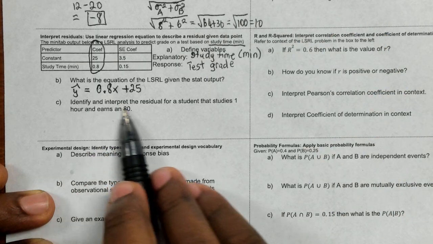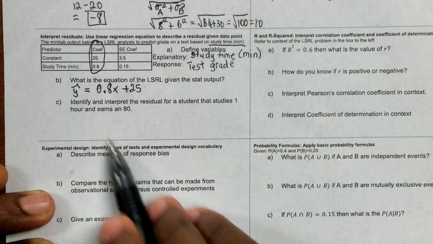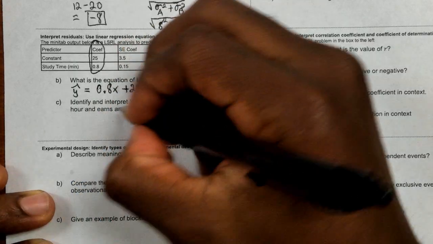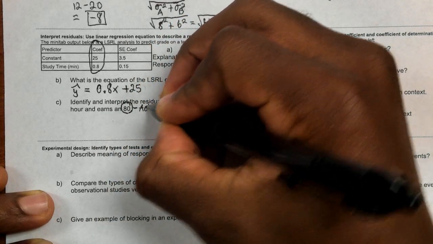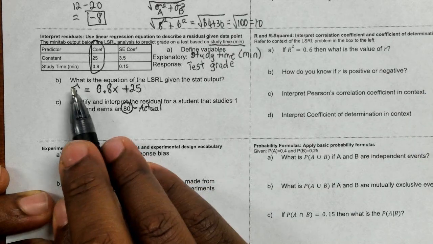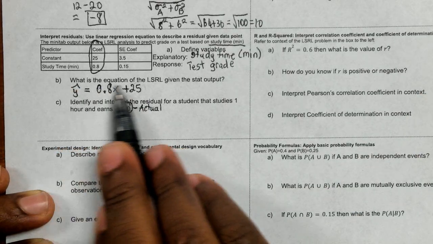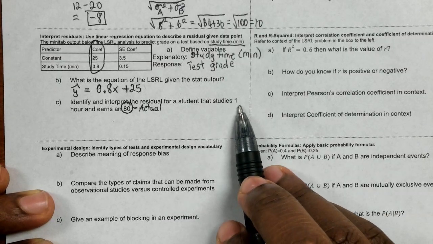The next one says identify and interpret the residual for a student that studies for 1 hour and earned an 80. So they earned an 80. This is actually what they got. All right? So this is their actual score. We need to try to evaluate any residuals in between. To evaluate that, guys, I need to use my predicted value or my predicted equation to calculate what we should get with 1 hour of study time.